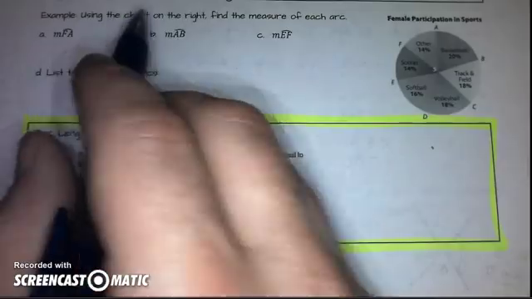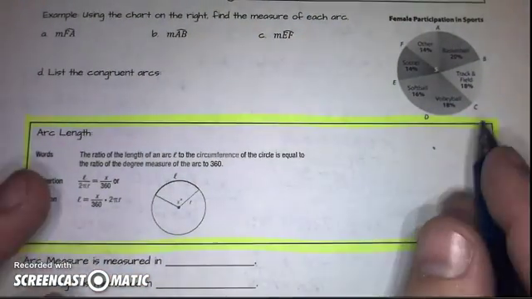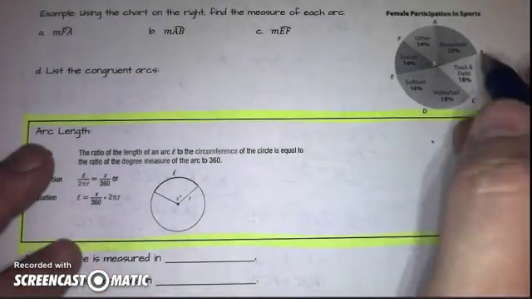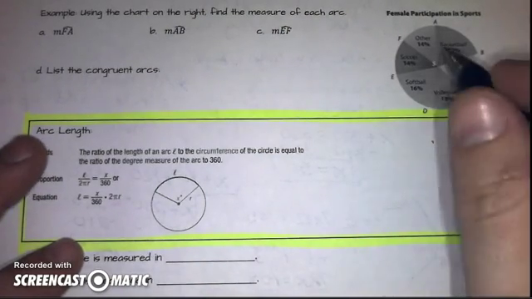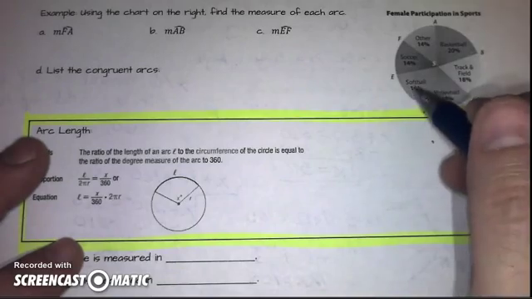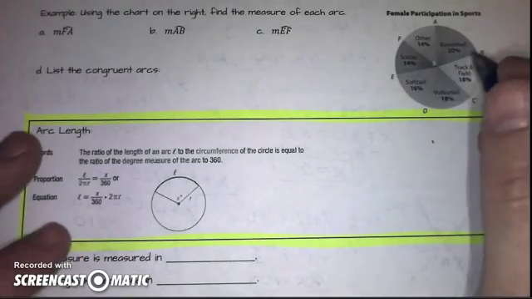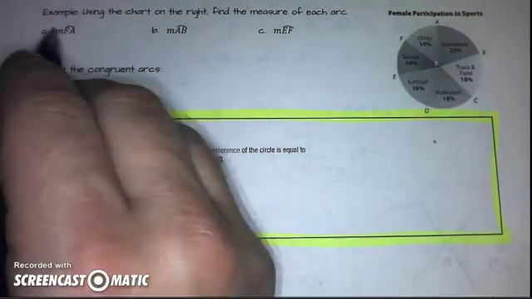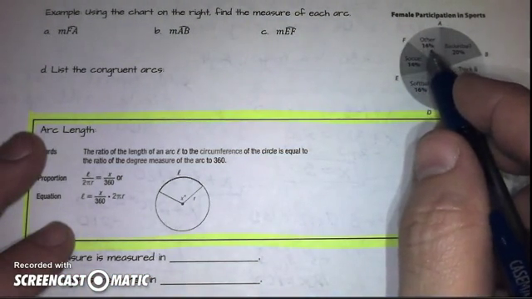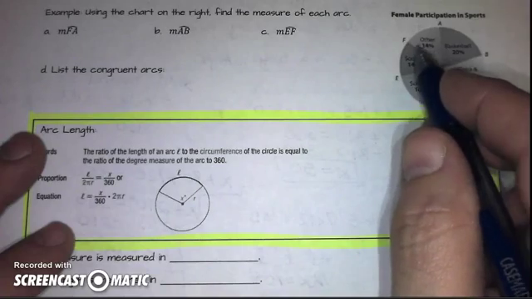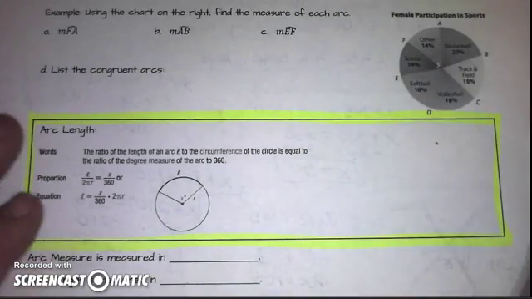All right, so we're going to use the chart on the right to find the measure of each arc. Remember that the measure of an arc is given in degrees. A full circle would be 360 degrees. So even though we're using percentages here, remember that's percentages of 360. So to do these problems, we're going to identify the arc, and we're going to take a percentage of 360. And so we will simply take the decimal form of the percentage and multiply it by 360.